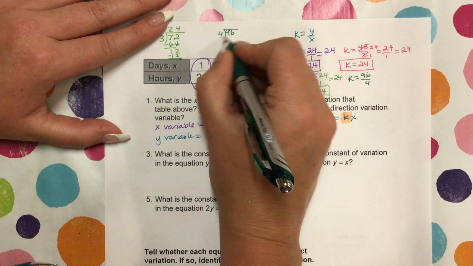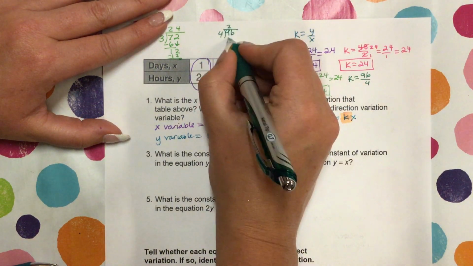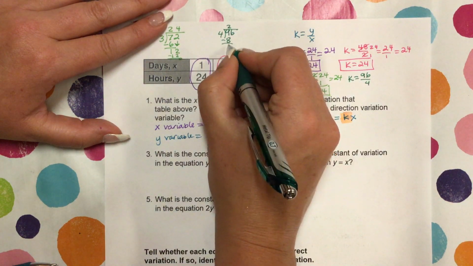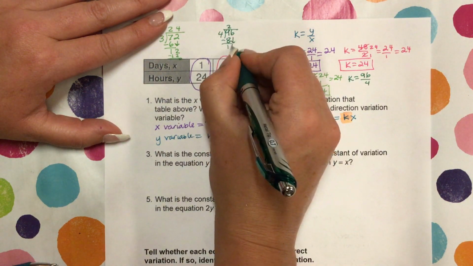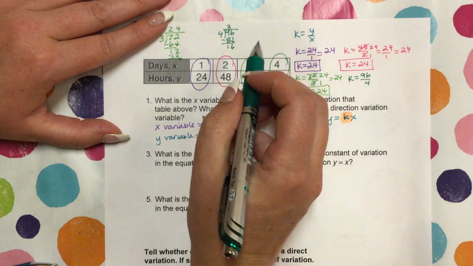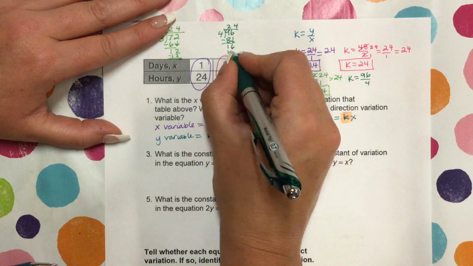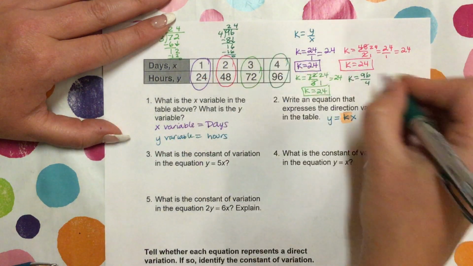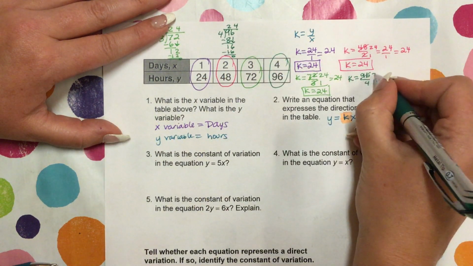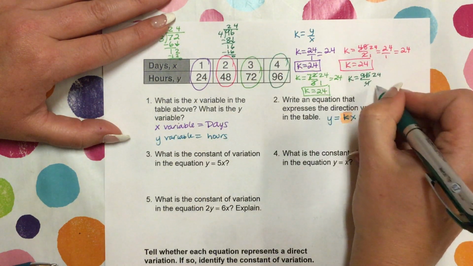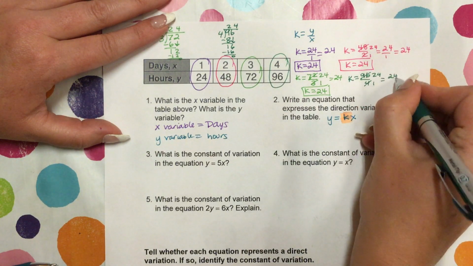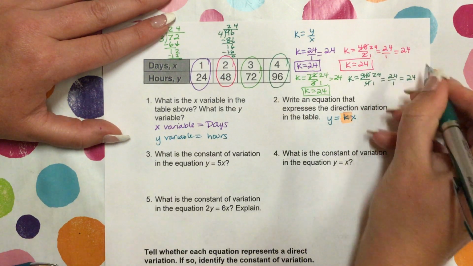Does 4 go into 9? Yes, it does, 2 times. 2 times 4 is 8. 9 take away 8 is 1. Then we drop down the 6. Does 4 go into 16? Yes, it does, 4 times. 4 times 4 is 16 with no remainder. So 4 goes into 96 24 times, and 4 goes into 4 1 time. So we're left with 24 over 1, which is the same thing as 24.